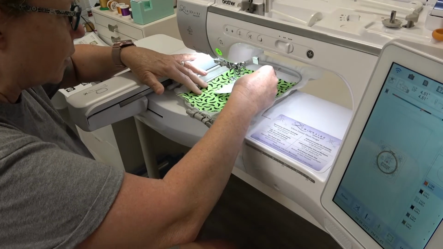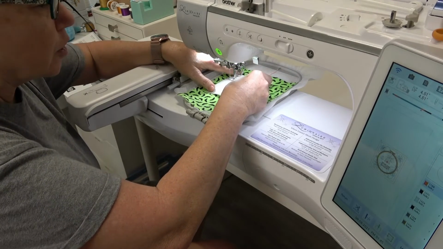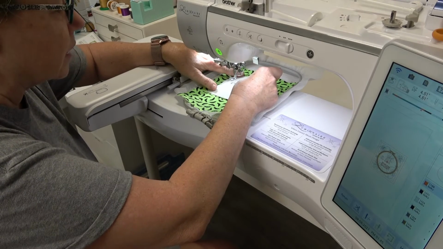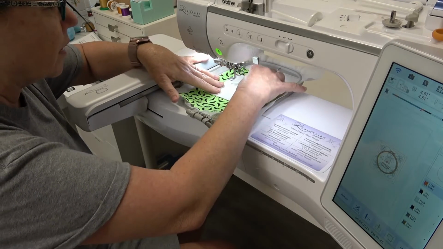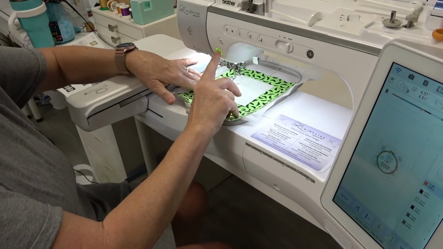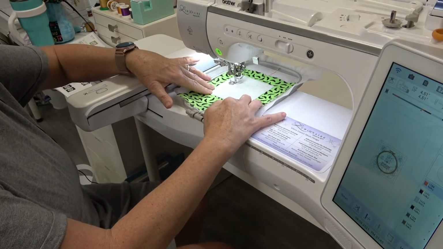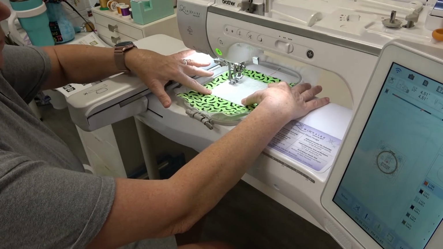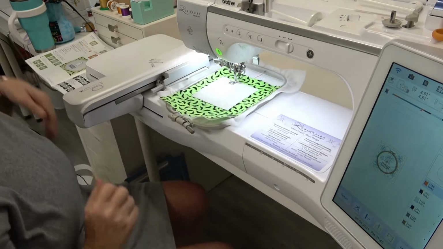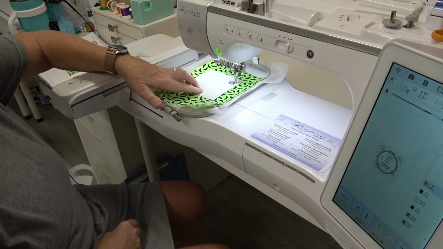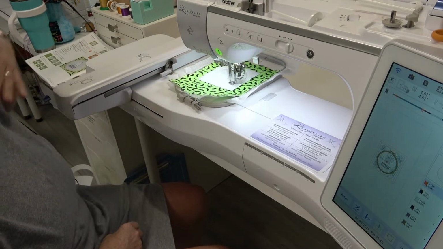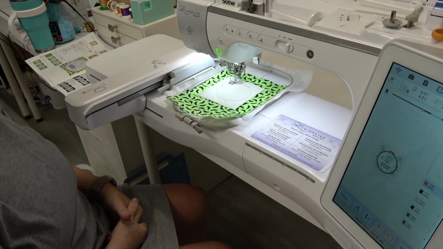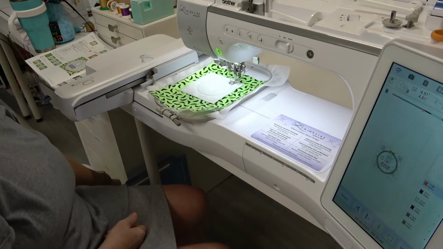Put your fabric over the hoop. I'm showing how to do this if you don't have a cutting machine. You did not cut out your SVG file, so this is the way you'll do it. It's very, very easy. You can tape this down if you want. Keep your fingers out of the way. Don't put your hands in the embroidery field. This is going to go around twice.